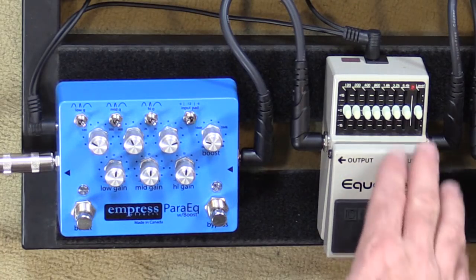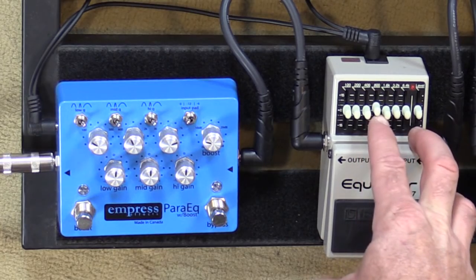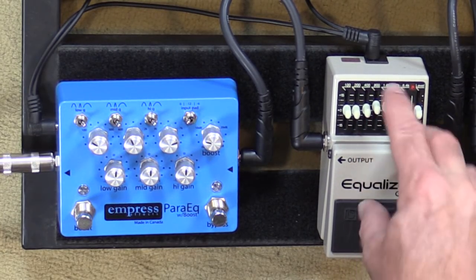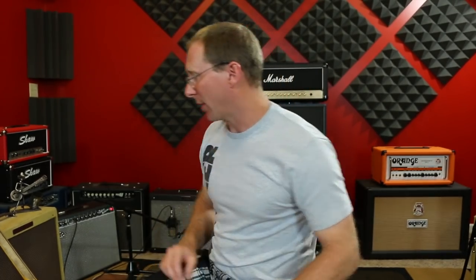Versus on the equalizer, if I wanted to do the same thing, I'd have to boost 800, maybe a little bit of 400, maybe a little bit of 1.6. And it's still not going to be the same, but that would be the effect of having a very wide Q using a graphic equalizer, to kind of give you an idea of what that would look like on the spectrum. That doesn't really tell you anything. Now we got to play through it.